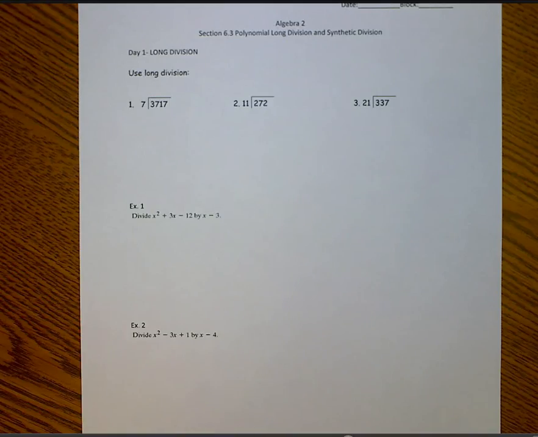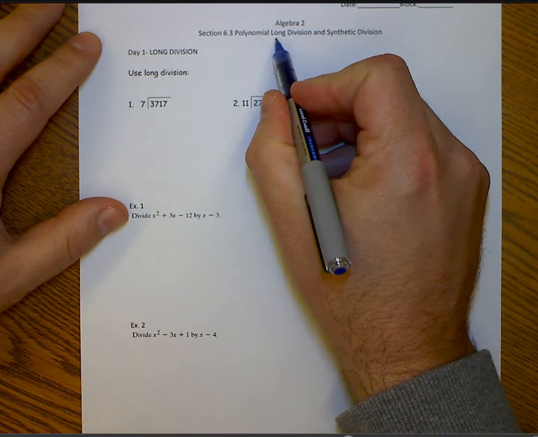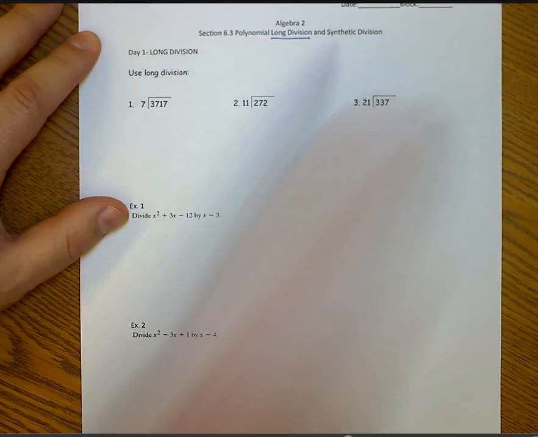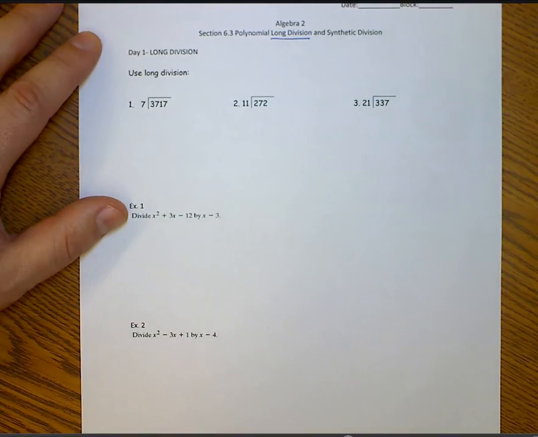Okay, what we're looking at today in section 6.3 is part one. We're only going to do long division today, and next class we're going to do synthetic division. What we're looking for when we do long division of a polynomial is to find different ways to find different factors of a polynomial.